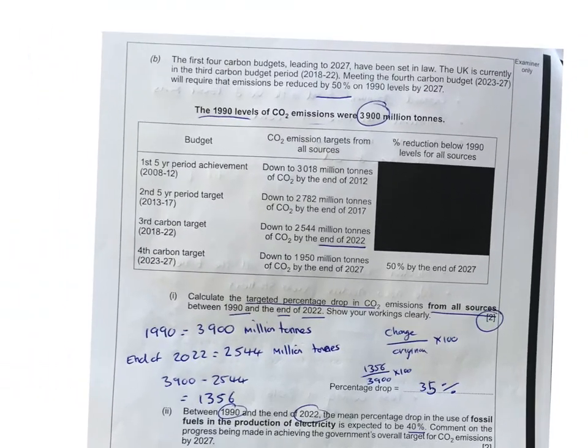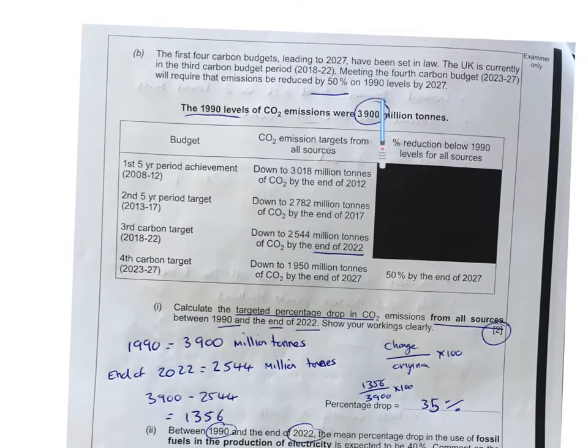Then the last bit of the question is a beast. There's lots of information going on here, okay? It is just knowing how to pick this information out. Calculate the targeted percentage drop in CO2 emissions from all sources between 1990, which was 3900 million tons, and the end of 2022, where it was 2544. The hardest bit is recognizing, because there's so much going on and so many numbers, that you need practice in identifying what's going on here.